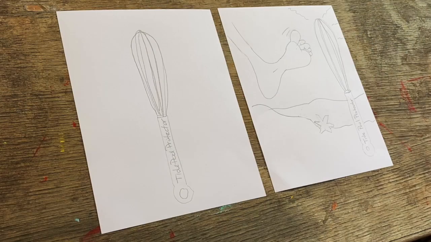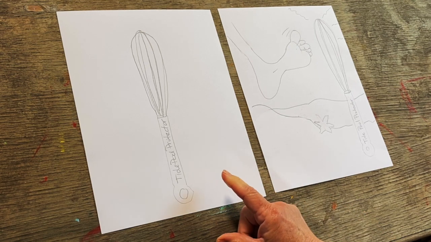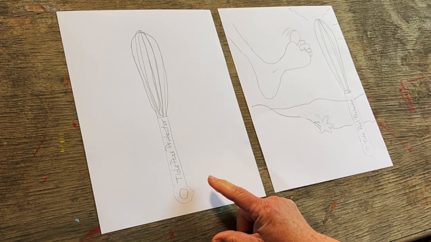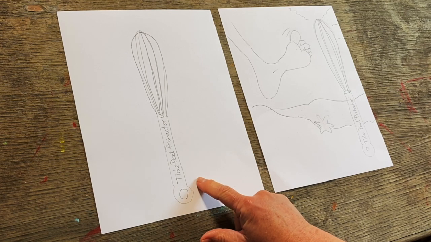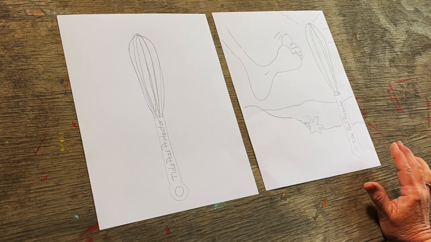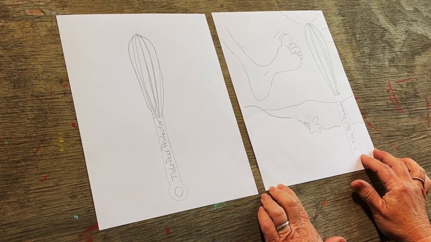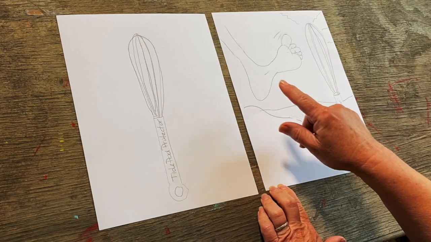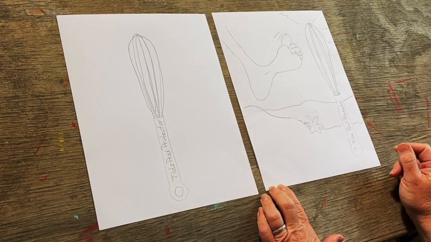Here are two compositions using the same object. In this composition, the artist chose to put the object in the center all by itself, so the main focus is the object. In this composition, the artist chose to put the object over to the side and then added some other elements to tell a story.